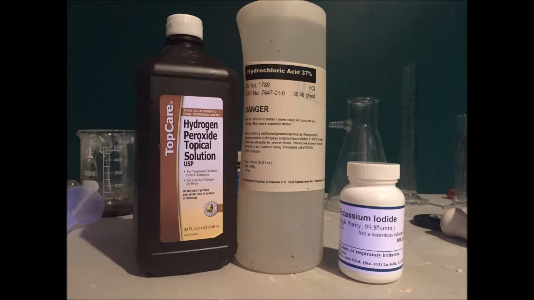The production of iodine is fairly simple and requires only 30% hydrochloric acid, potassium or sodium iodide, and an oxidizing agent. I use 30% hydrogen peroxide.